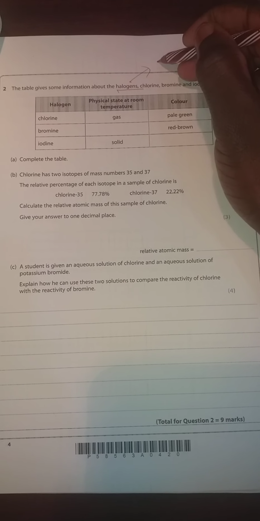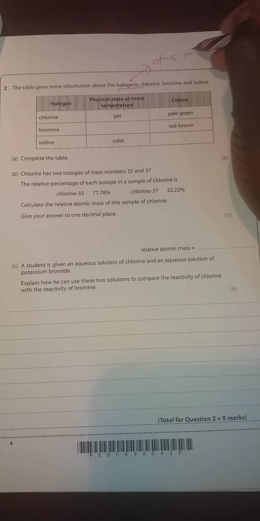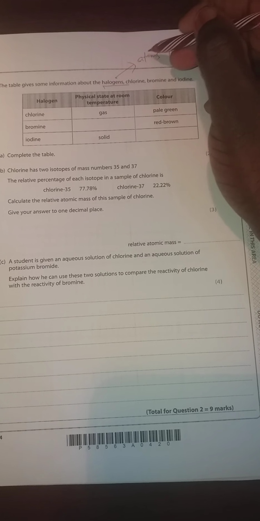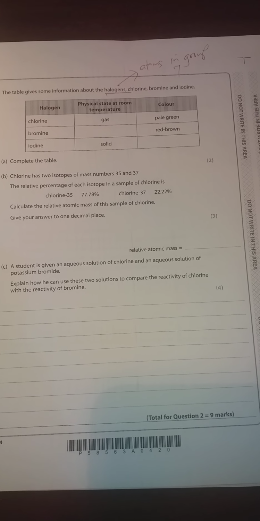Let us go to the second question. The second question talks about a table that is giving information about halogens. So that also brings us to a new thing. What are halogens? Halogens are atoms or elements in group 7. So they are atoms in group 7 of the periodic table, or elements in group 7 of the periodic table.